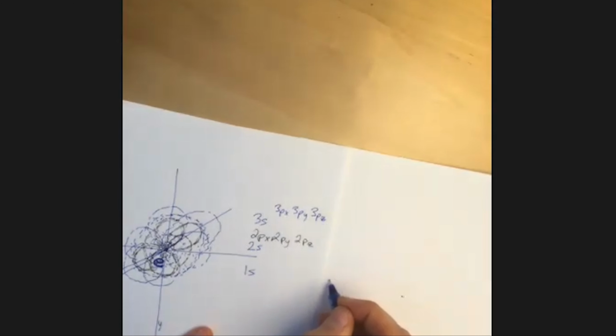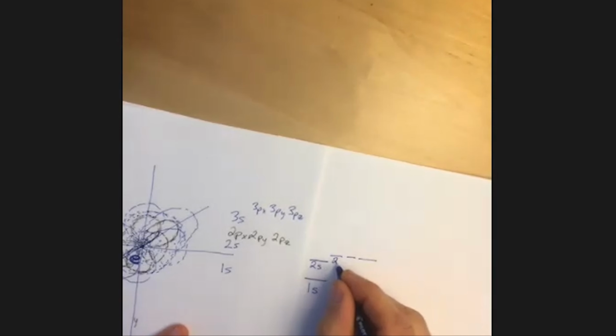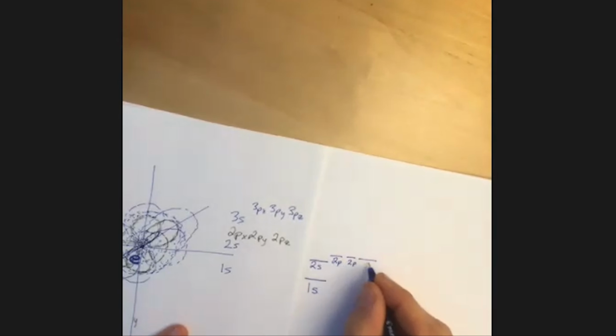We're going to draw a line to represent this 1s orbital, a line to represent this 2s orbital, 3 lines to represent 2p, 2p, 2p, x, y, z.